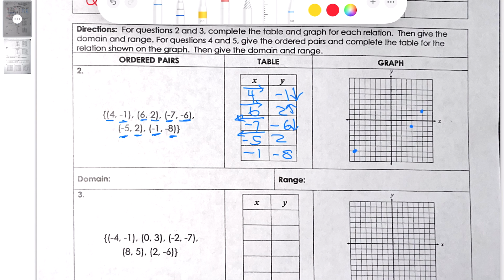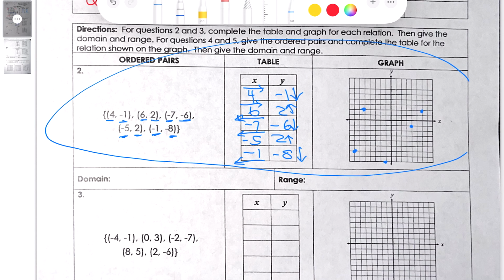-5, I'm going to go to the left 5. And I'm going to go up 2 since it's a +2. I'm going to go 1, 2, 3, 4, 5, 1, 2, like that. And then the last one here, I'm going to go to the left 1 and down 8. So left 1 and all the way down to the bottom since these are 8 wide. So now I have ordered pairs, I have a table, and I have a graph. This is just 3 different ways to represent the exact same information.